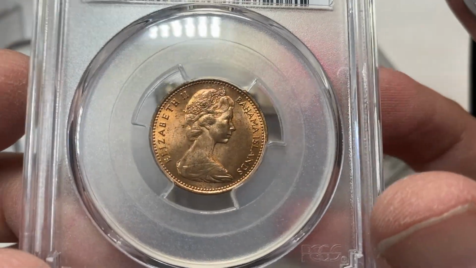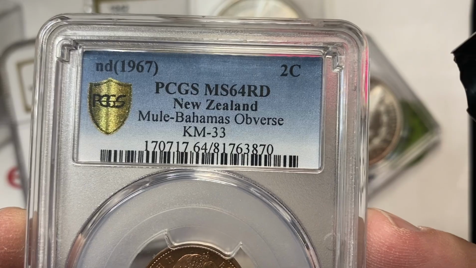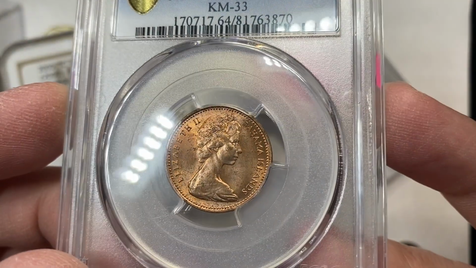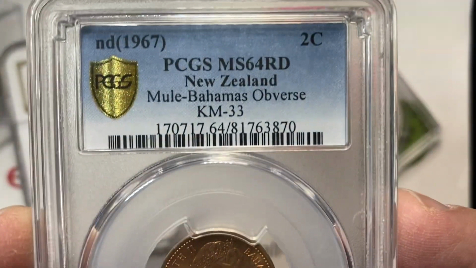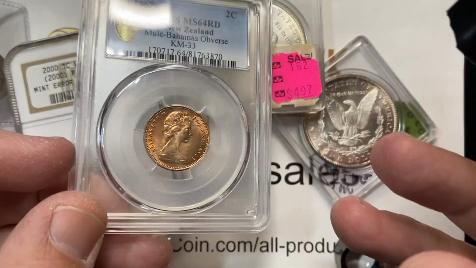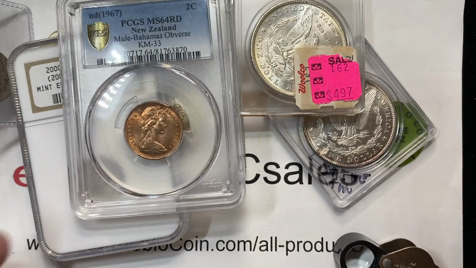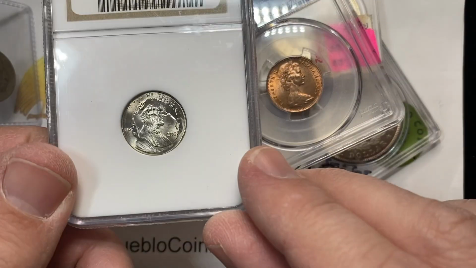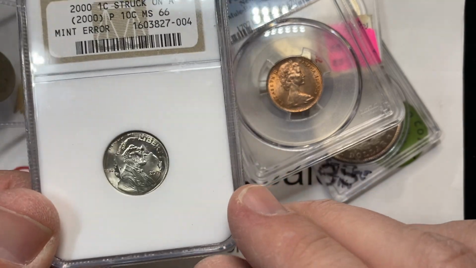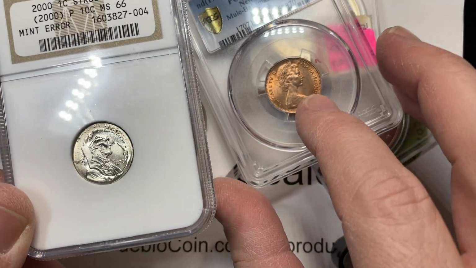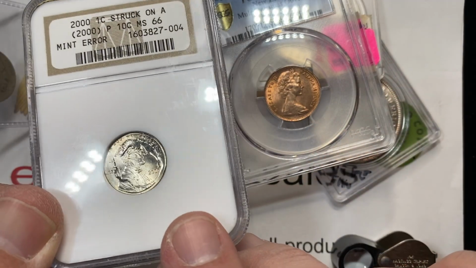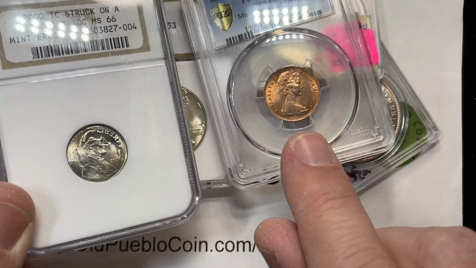So one of the ways this happens, we actually have 2 different countries, New Zealand and Bahamas, is because you'll have one facility that's producing coins for both. And so you actually see this with US coins, where there are US coins that are struck on a wrong planchet, so kind of like this diamond penny combo, only it'll be a planchet that's for a foreign country, but it's produced at a U.S. facility, and so you'll see a U.S. coin that's on the wrong planchet.